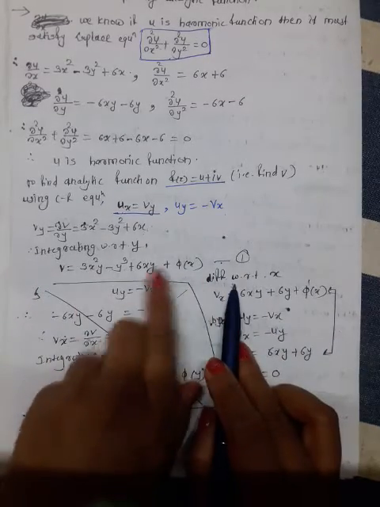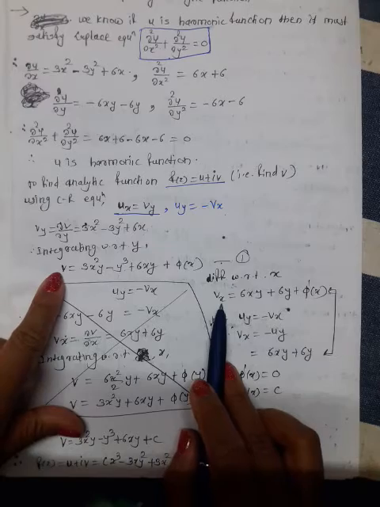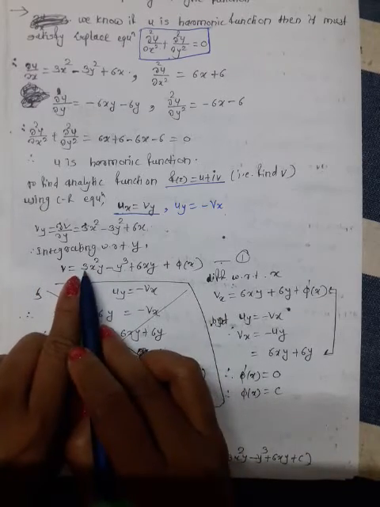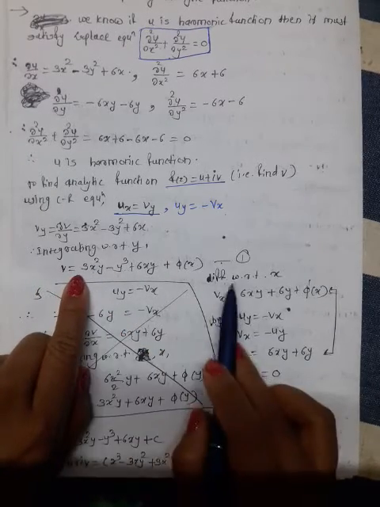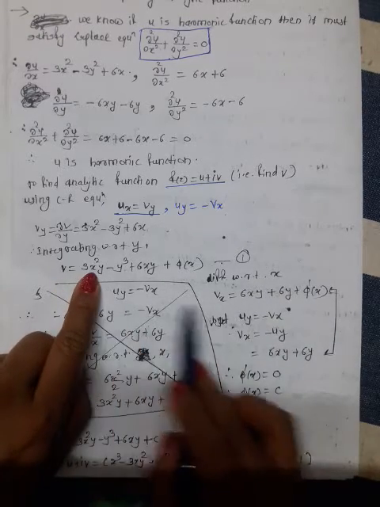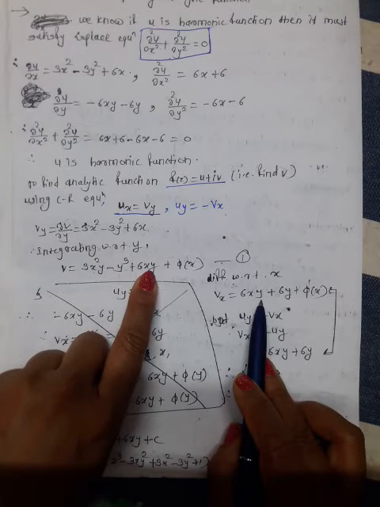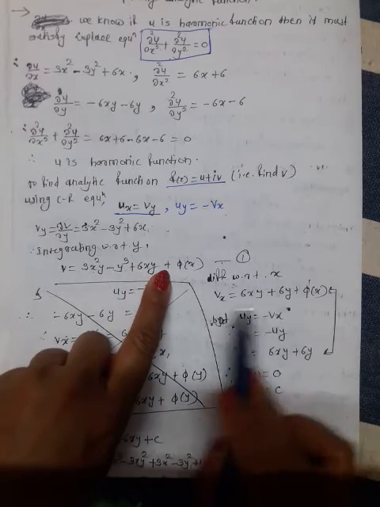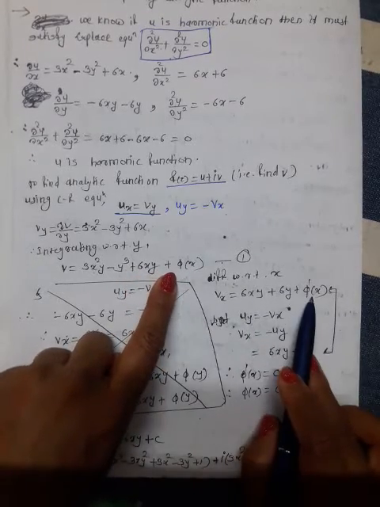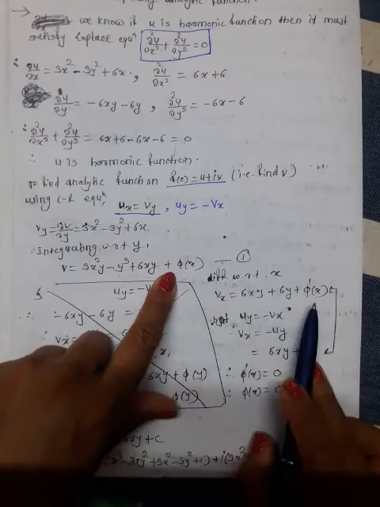Now differentiate the above equation with respect to x. We get vx, that is ∂v/∂x, equal to the derivative of x², now differentiating with respect to x means y is constant, so 3 times 2x gives 6xy. Here the derivative of y³ is 0. Here the derivative of 6xy is only 6y. Plus the derivative of phi of x is phi dash, because we don't know phi of x and we are going to find it.